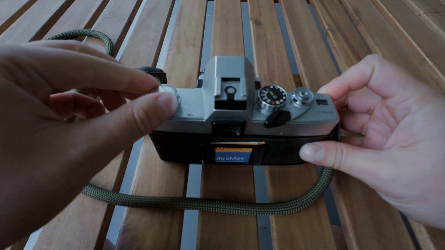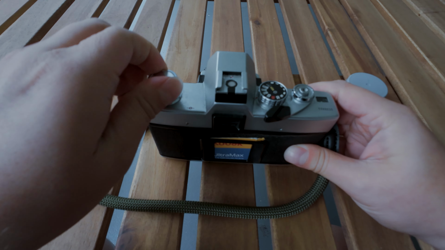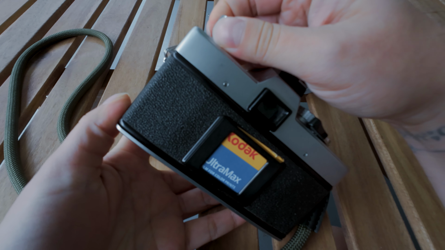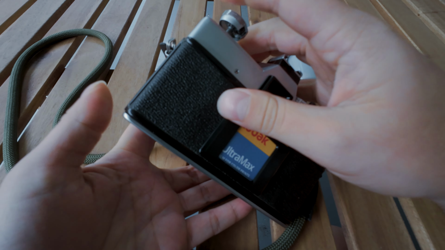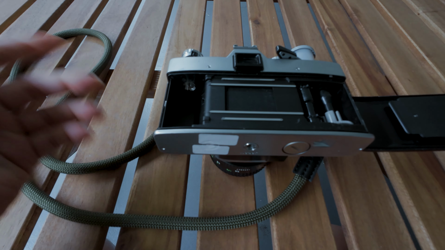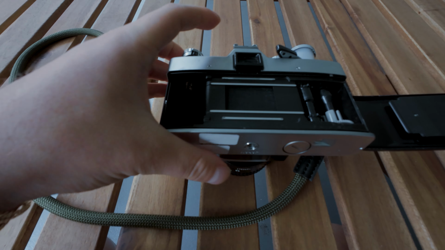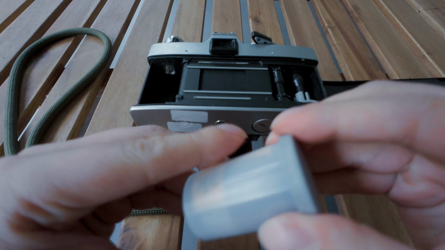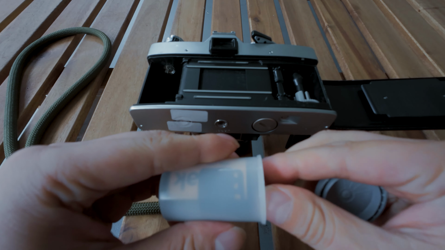So what we want to do is we're going to go ahead and actually lift this up. And again, we're going to go ahead and actually pop this up. So that's going to open the back. Okay. I like to set my camera just kind of on the lens, right? We're gonna go ahead and open this roll of film.